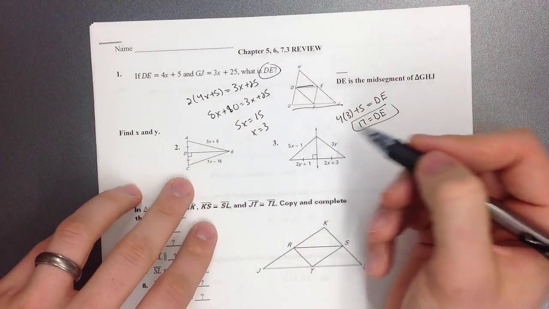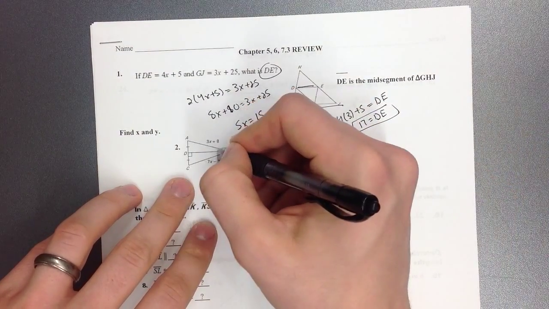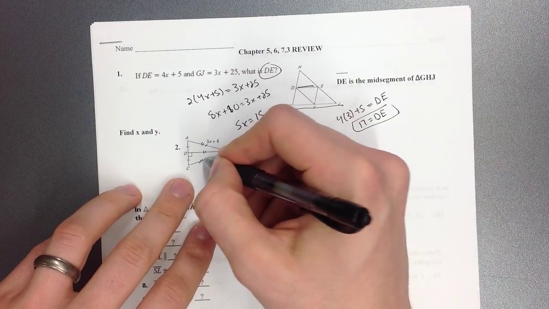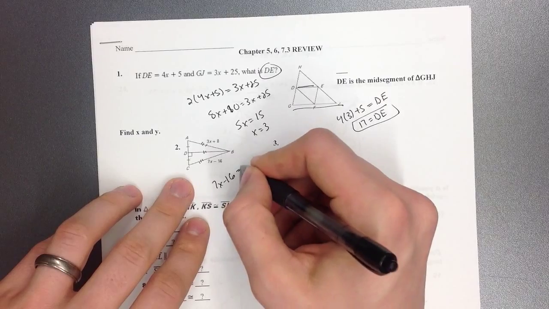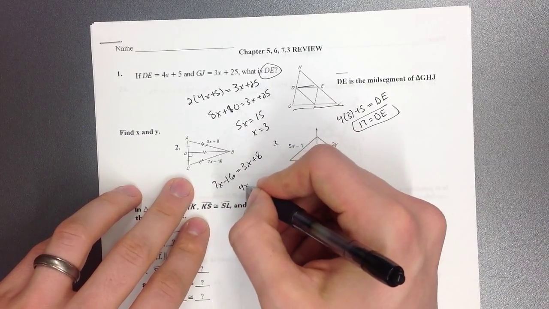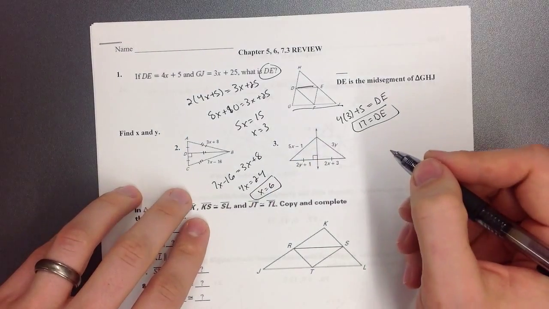Find x and y. So on the first one, we just have an x that we need to find. And we've got side, angle, side congruency between the two, which means that these sides are going to be congruent. I've got 7x minus 16 is equal to 3x plus 8. I'm going to move the 16, move the 3x, give 4x is equal to 24. And that'll give me x is equal to 6.